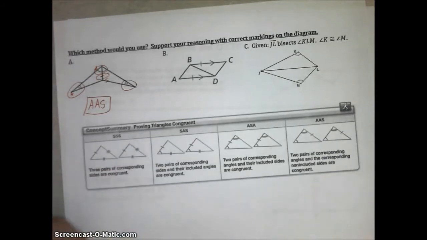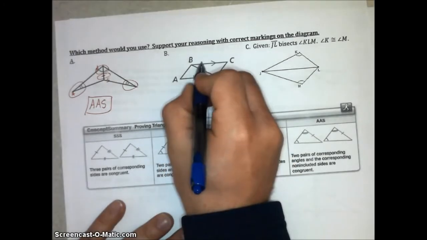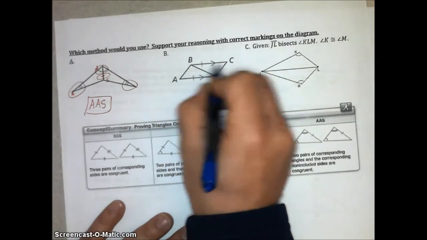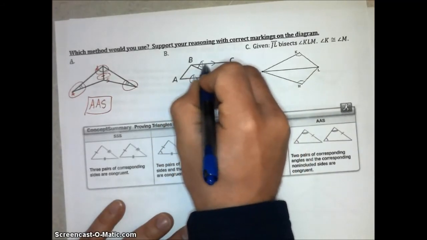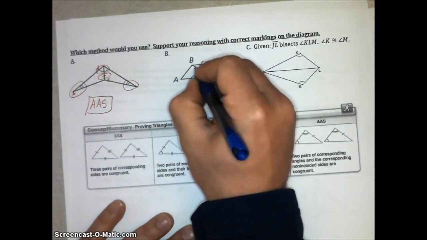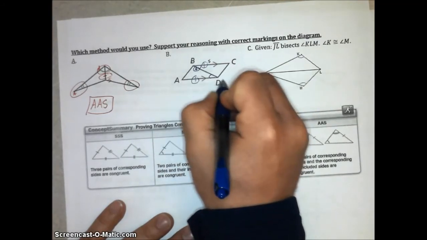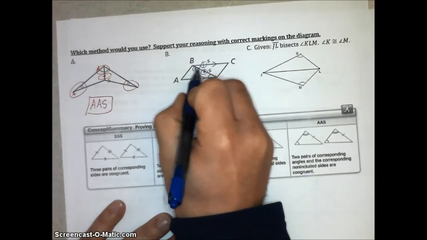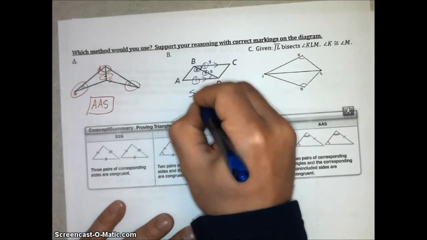Okay. Then let's take a look at part B. We've got two triangles here. We have congruent sides here and here. We have parallel sides. Now parallel sides tell us the alternate interior angles are congruent. Okay, we have the correct markings there. So there's a pair of angles. There's a pair of sides. But then the shared side BD is congruent to itself by the reflexive property. So there's a pair of sides. Now notice that the included angles are between the sides that are congruent. So we can use side, angle, side.